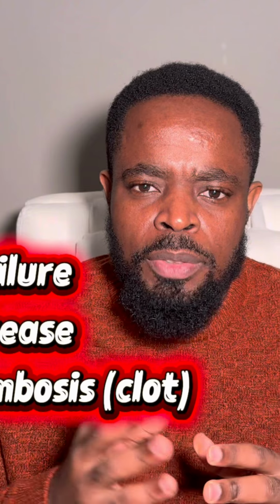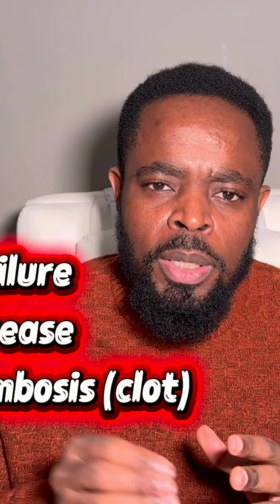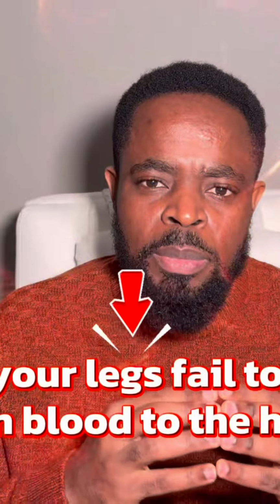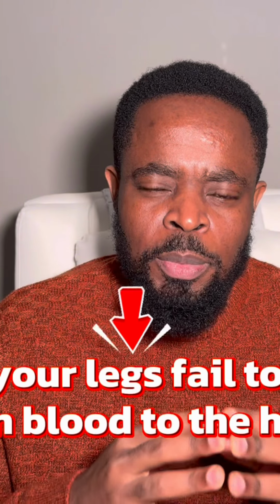Like if you have heart failure, you can have swollen feet. If you have a deep vein thrombosis, so there is a clot within your leg, you can have swollen legs. So there are so many causes, but today I'm talking about venous insufficiency. Venous insufficiency simply means that the veins are not functioning the way they are supposed to function.